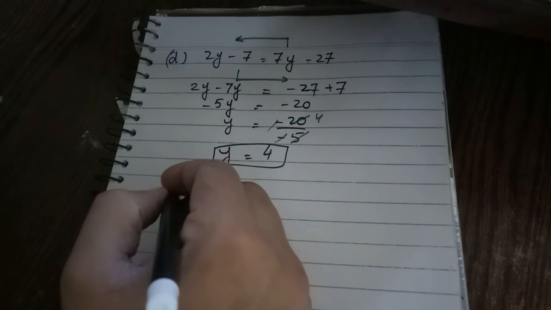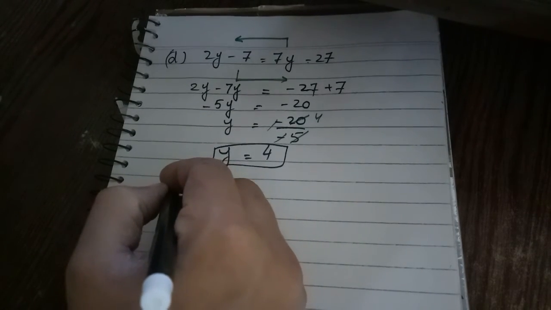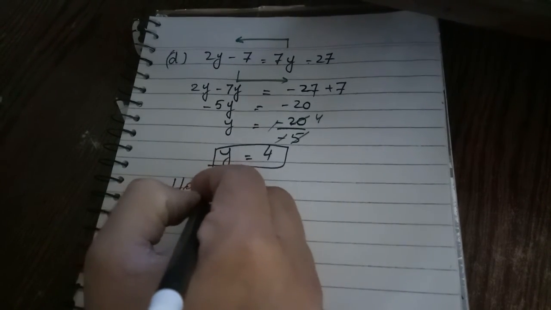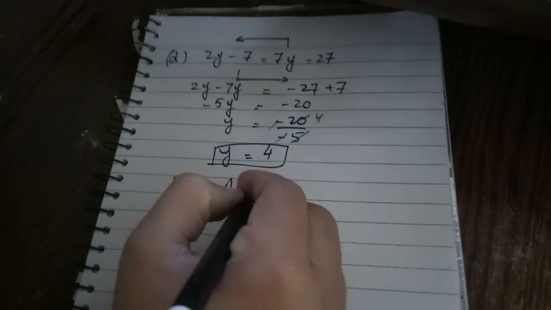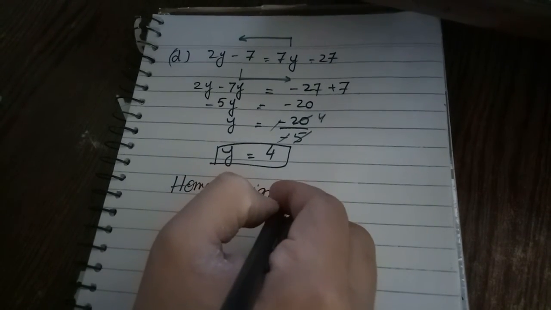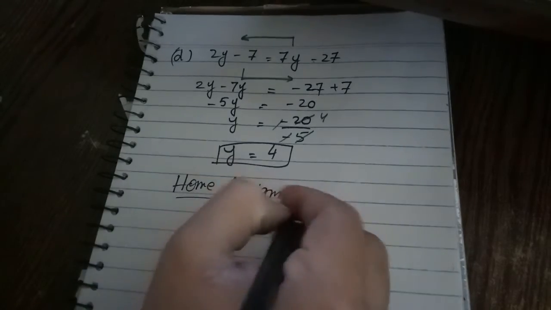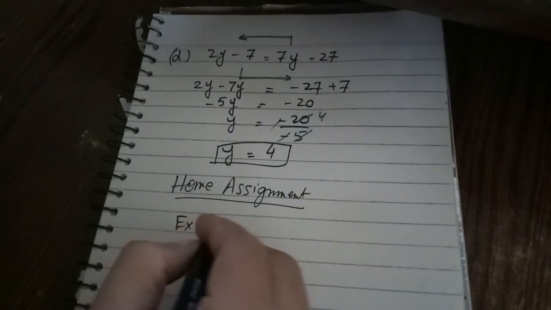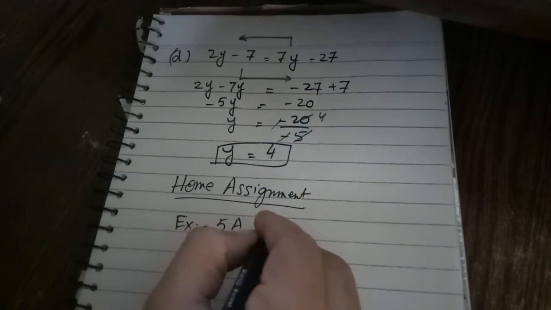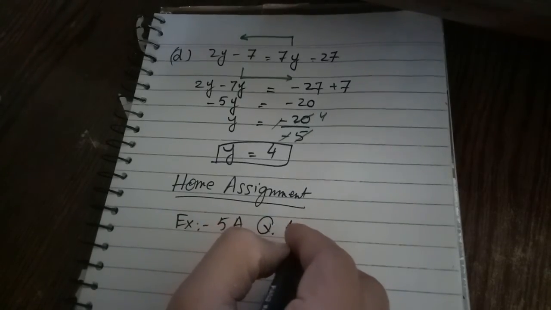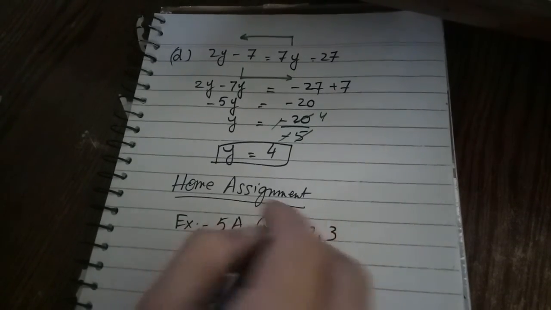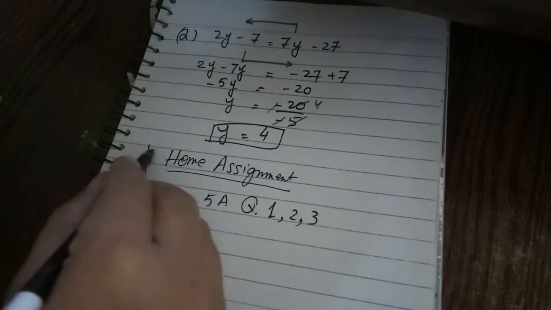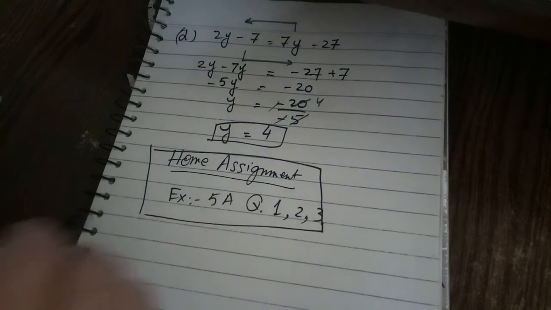So now I'm giving you some questions for practice as home assignment. Home assignment: Exercise 5A, question number 1, 2, 3. All the parts, including those parts that we have discussed today in this lecture.